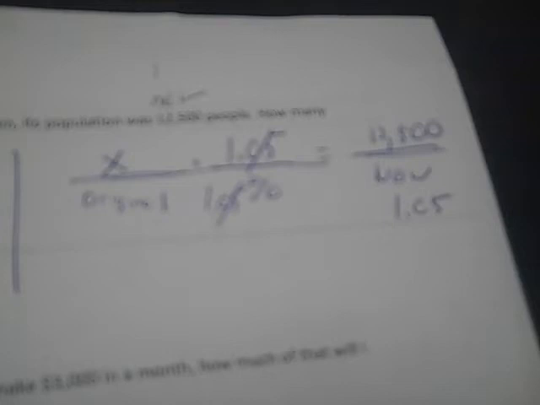That's my answer. Then my percent, well, again, it's 100 plus 5 is 105, so it would be 1.05, and then that would be dividing. I'll just divide both sides by 1.05. So 12,500 divided by 1.05, 11,905, same as I got over there. So they both work.